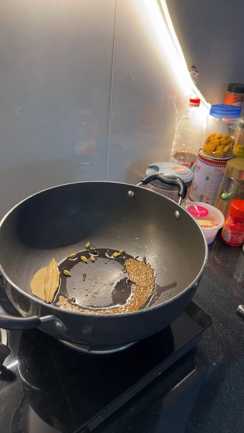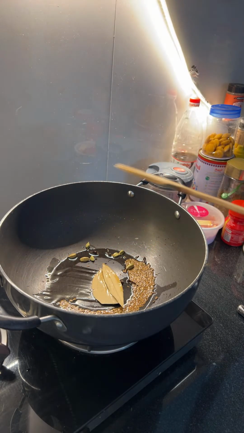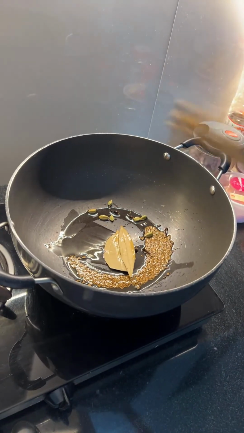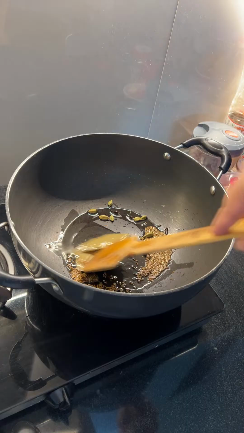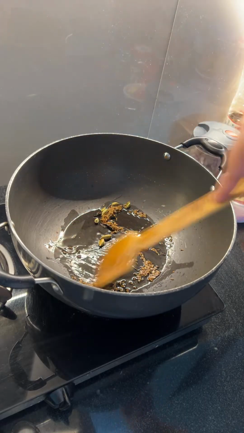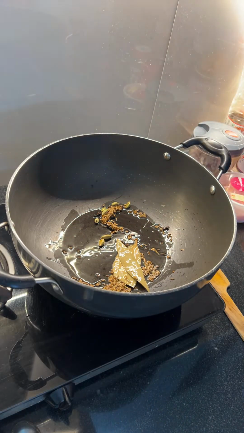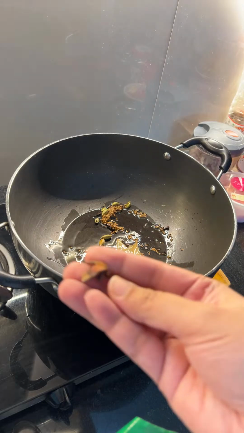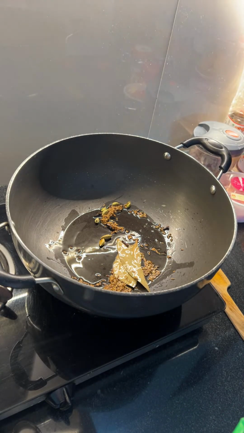And yeah, so I hope you're able to see this properly. I am trying my best here. So these are the spices. Then I'm taking, oh wait, let me get a good one.